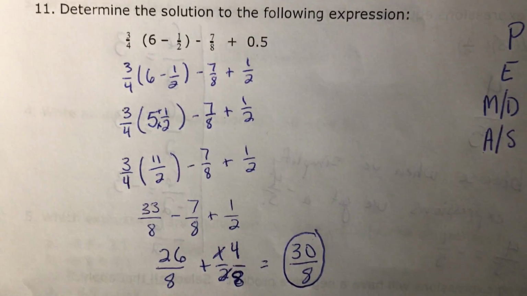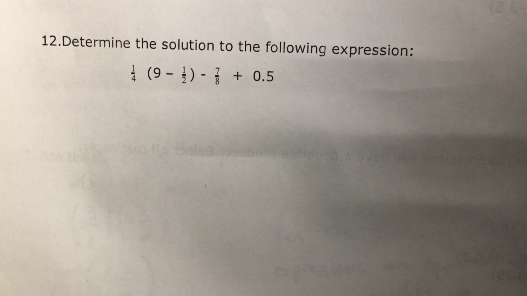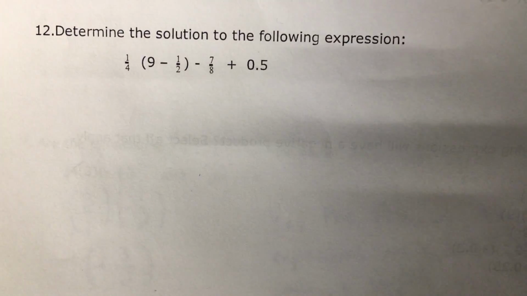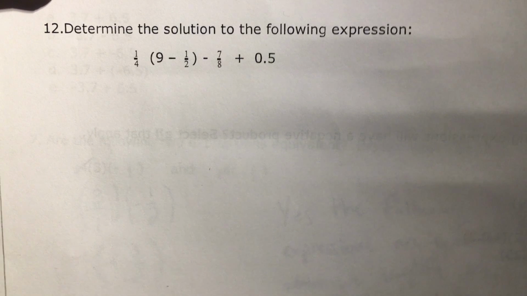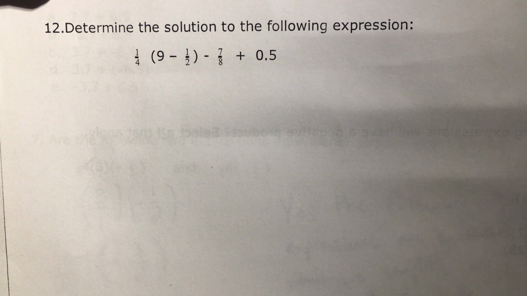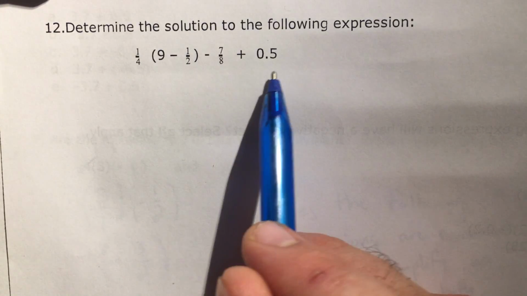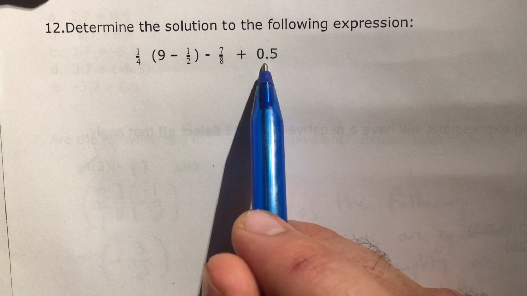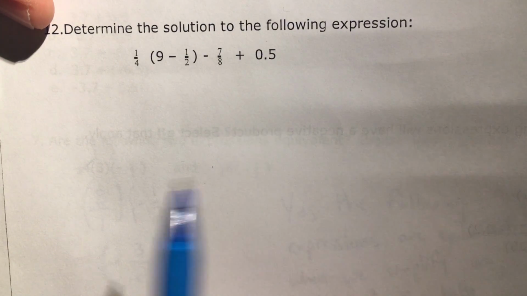Let's try this question one more time, giving another expression. It says, determine the solution to the following expression. 1/4 times the parentheses 9 minus a half, close parentheses, minus 7/8 plus 0.5. And we're going to start this problem just like we started the last problem. I'm going to change 0.5 into a fraction. And I know that 0.5 as a fraction is 1/2 because it is 50%.